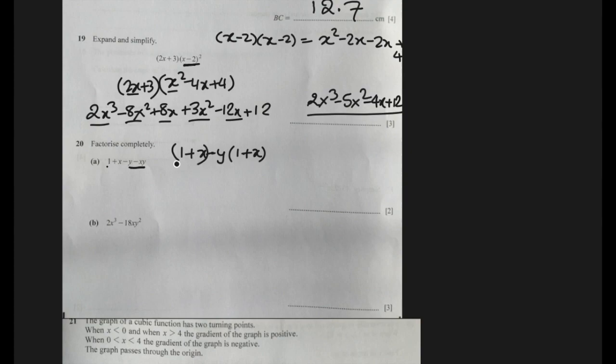Why did I do that? Because 1 plus x is here, 1 plus x is here. So we can take now 1 plus x common from both. Nothing left here. 1 plus x is out. So in place of this whole, we will write 1. And this x, 1 plus x is out, so minus y is left. This is the factor.